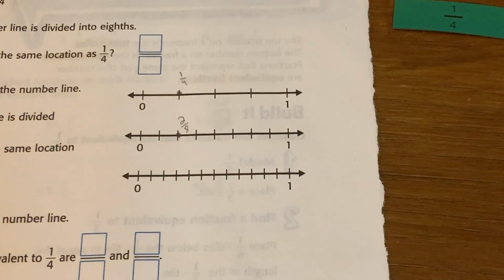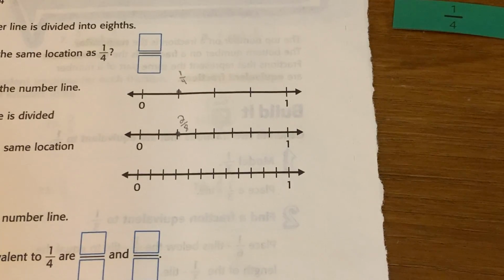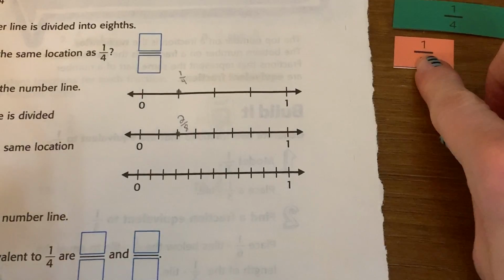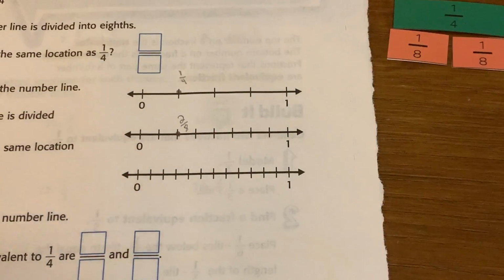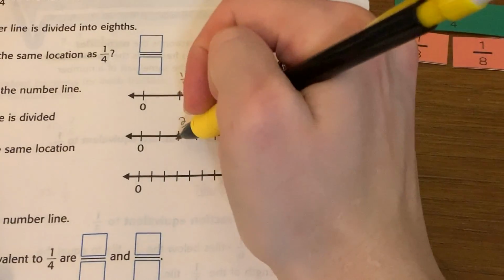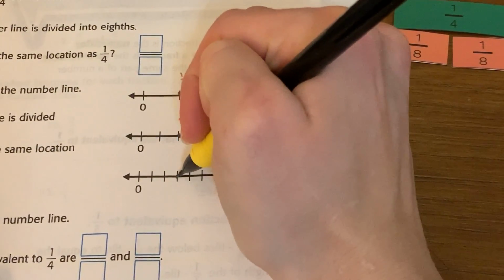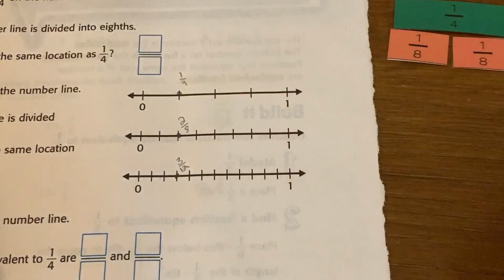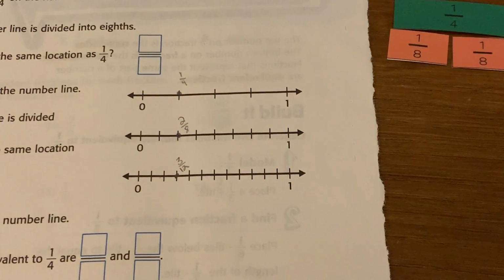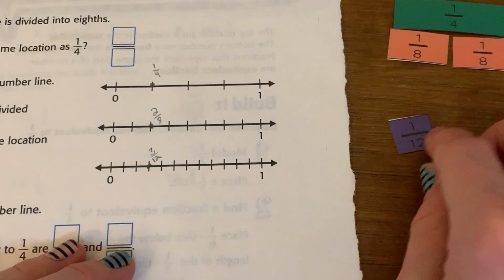So I've got my 1/4 there. I'm going to put some eighths here too. Let's see, do these line up with my fraction pieces too? They do. Glorious. So 1/8. And now this one's divided into 12ths. If I go straight down, that's 1, 2, 3 12ths. Let's get my 12ths back out and see if it's not only true on the number line, but with fraction bars too. There's 1/12.